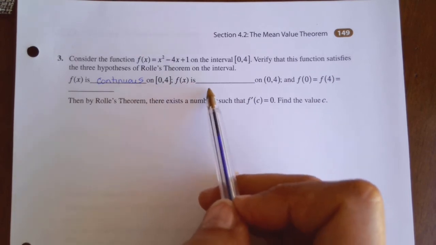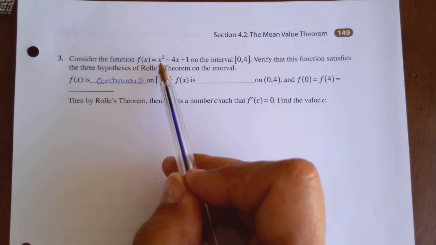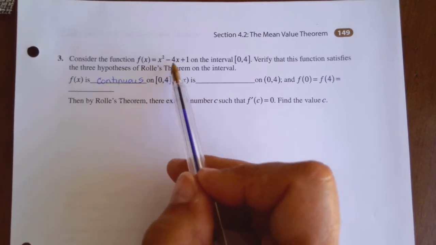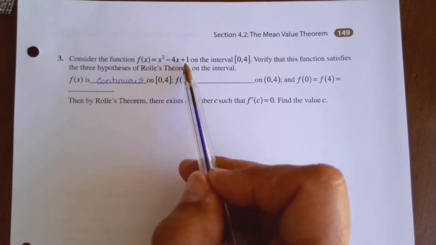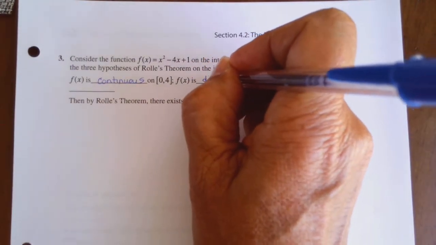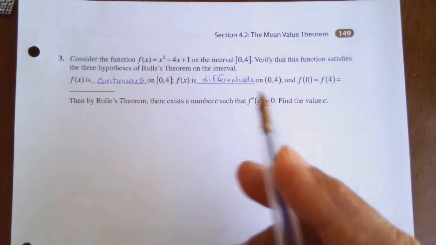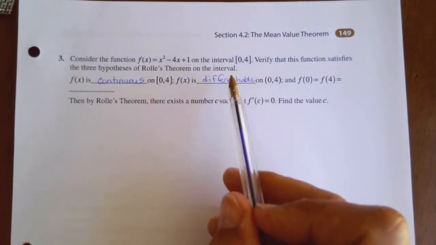All right, the next thing is, is it differentiable? That's, again, a continuous function. It has no asymptotes, no corners, okay? It's a curve, it's a parabola. So this is definitely differentiable. Okay, so that's the next thing you've got to check. Can you differentiate it? Yes, you can.